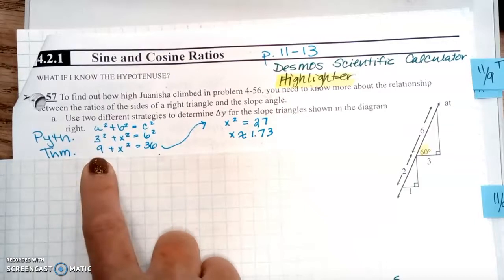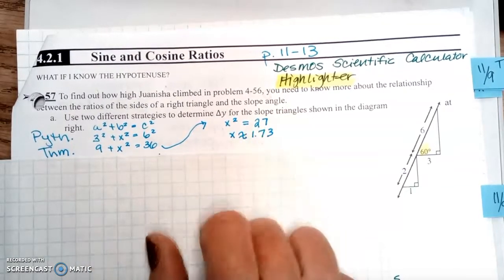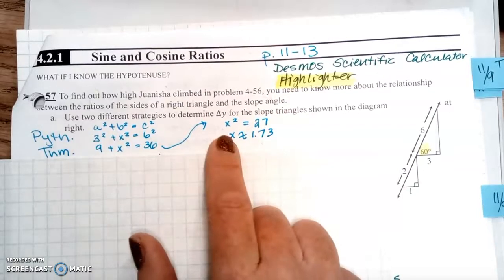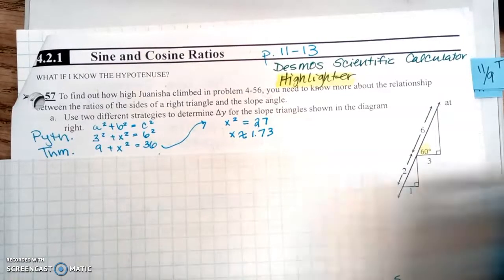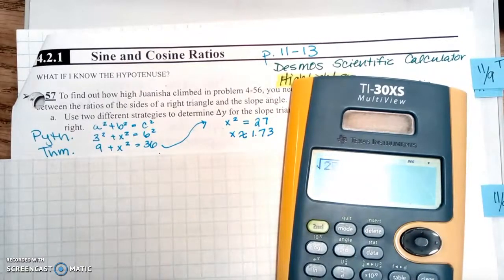Then we're going to subtract that 9 from the 36, which gets us 27. And then we need to take the square root of both sides. So if you have your calculator and you take the square root of 27, you're going to get, oh, that gave me the decimal answer.